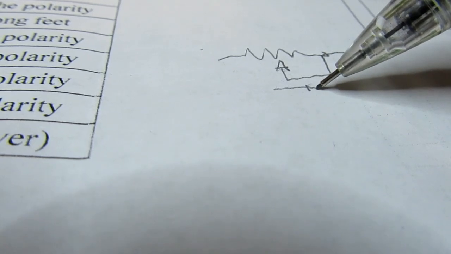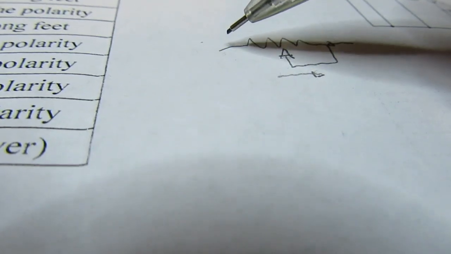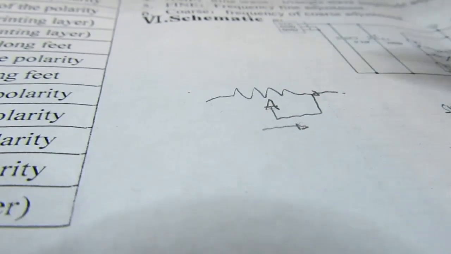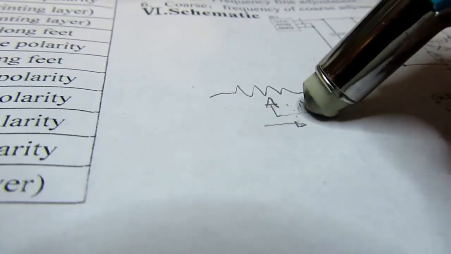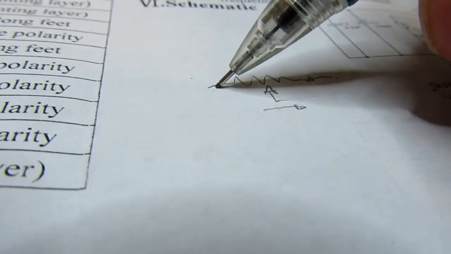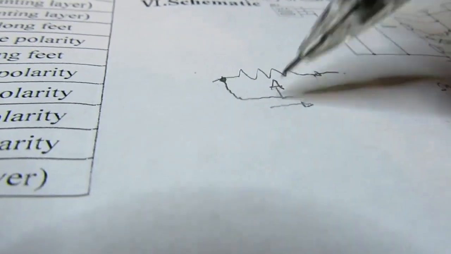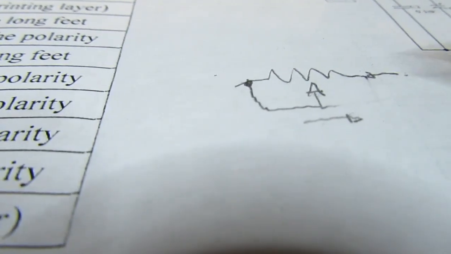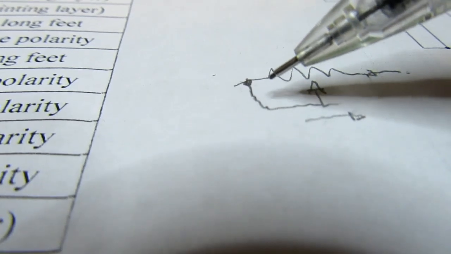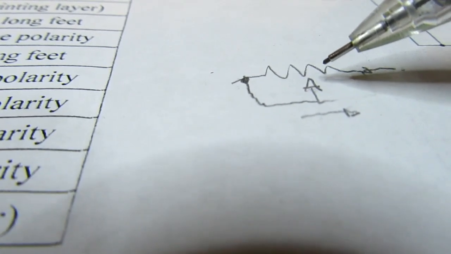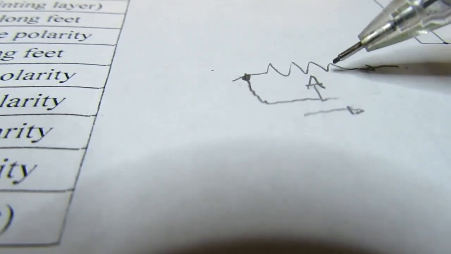So when you adjust the wiper in this direction, you're increasing the resistance from here to here. Now if you leave everything alone and move the wiper to that side, when you turn it clockwise, it's progressively shorting out more and more of the resistor, so you just have the little resistor here.